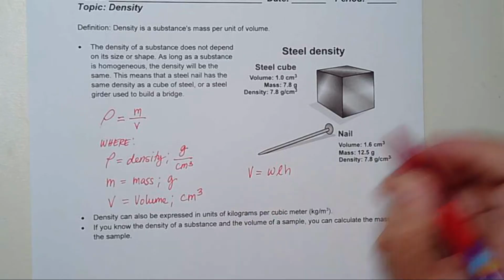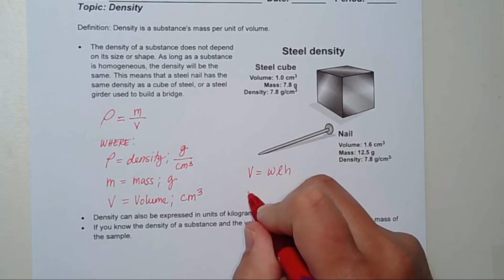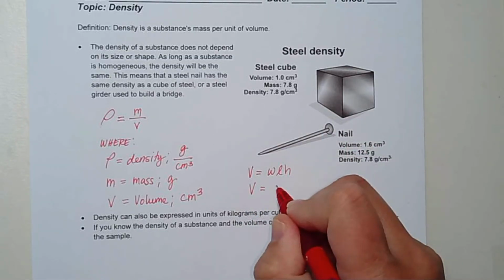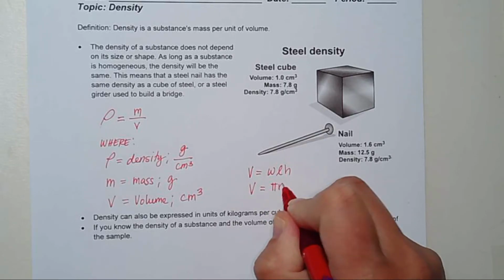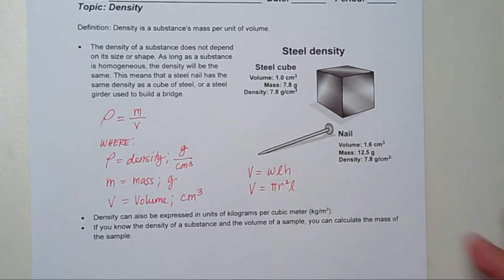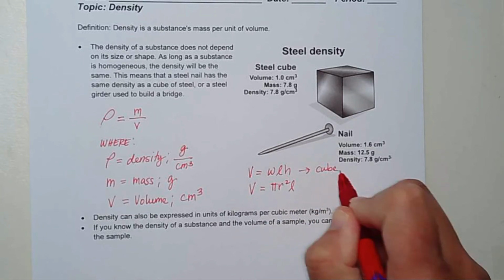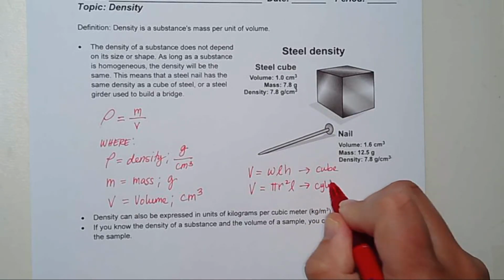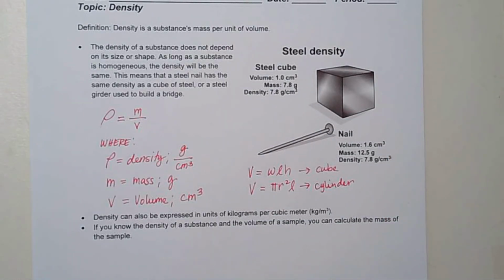If it's a cylinder, for example, the volume of a cylinder will give you pi r squared multiplied by the length of the cylinder, or sometimes also known as the height of the cylinder. So this is for a cube, and this is for your cylinder. These are the two common volumes or shapes that we use.